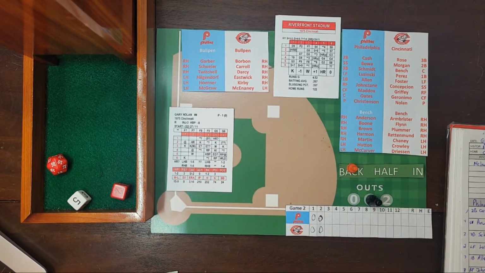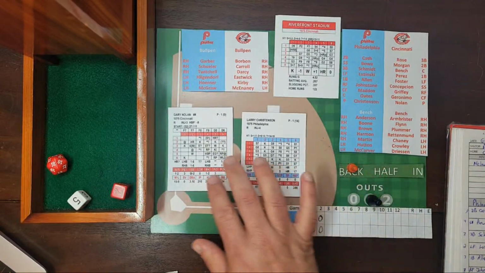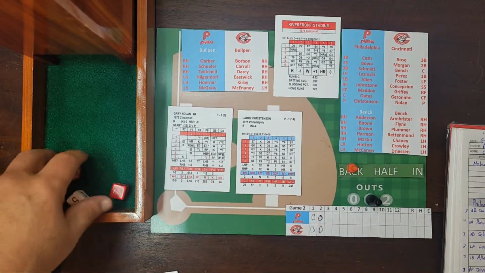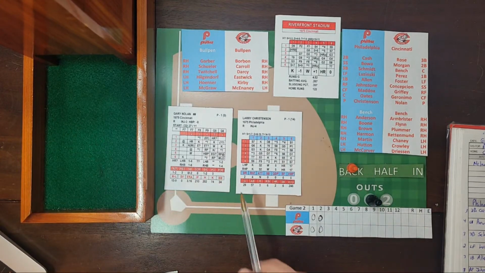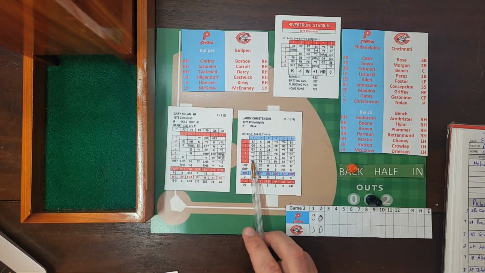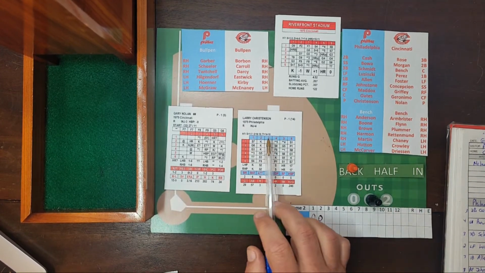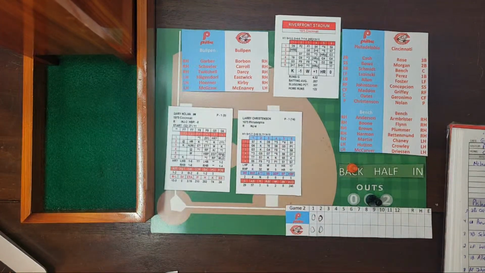Now, Christenson was a very good hitting pitcher. He had a couple home runs as well. He had 2 home runs. He hit .246. So, on his own grid, he's got a triple here and a double here, and on his power result, he's got a triple range up here as well, and another double there. So, he's no slouch.